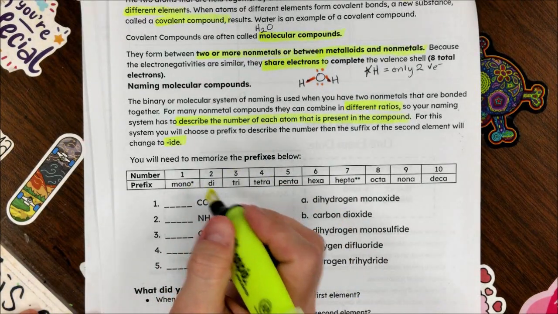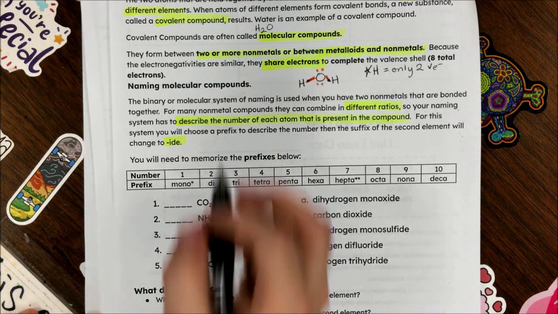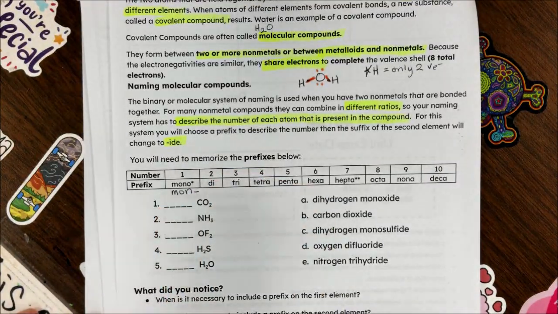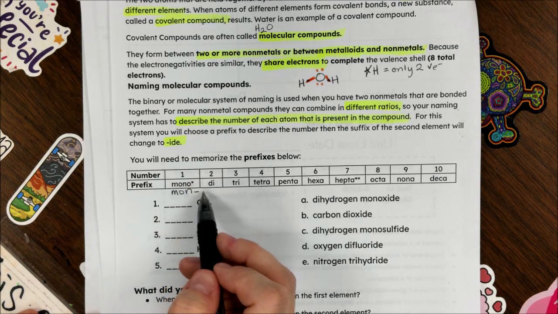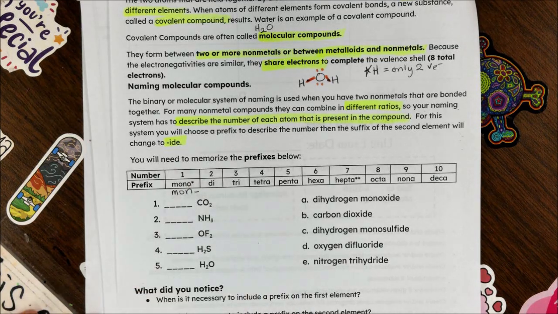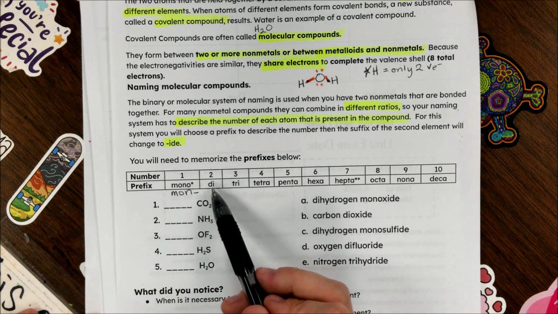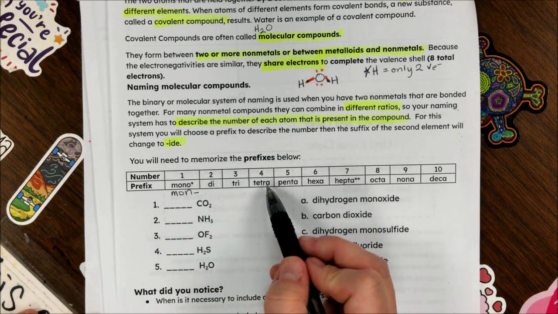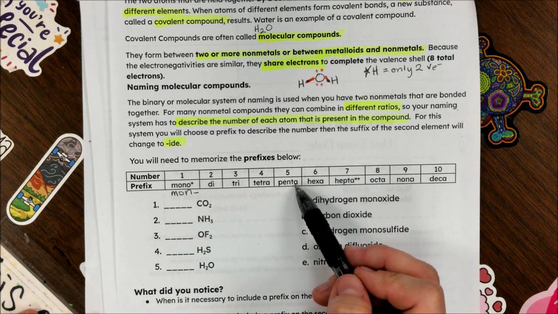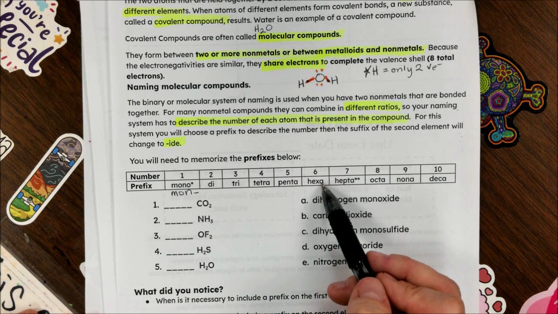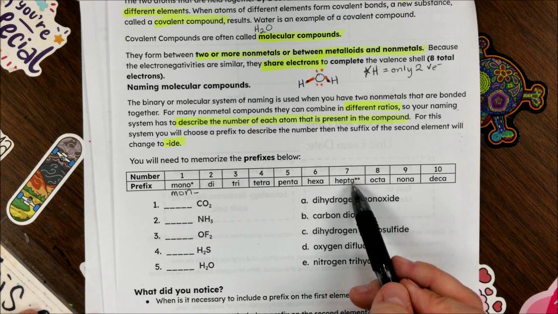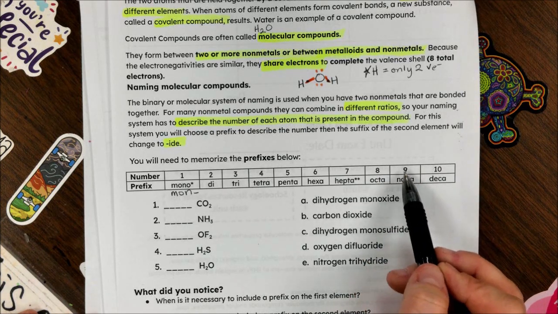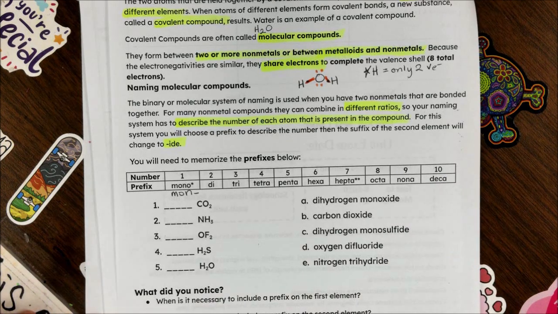One is mono, or it could also be seen as mon, depending on what comes after it. So sometimes that O is left off if the following word starts with a vowel. You also have di for 2, tri for 3, tetra for 4, penta for 5, hexa for 6, hepta for 7, octa for 8, nona for 9, and deca for 10.